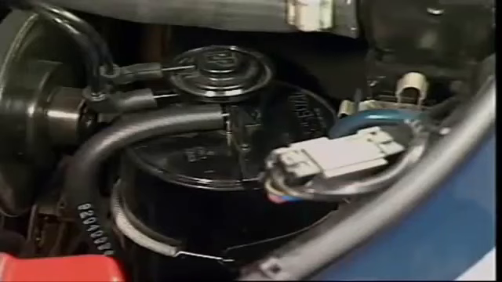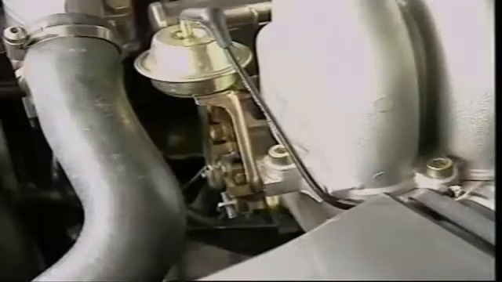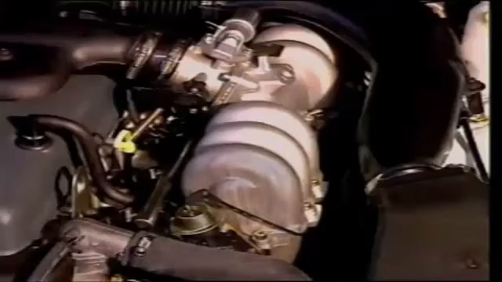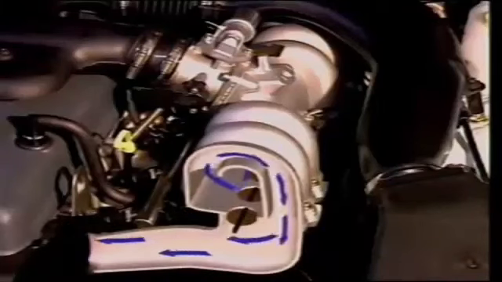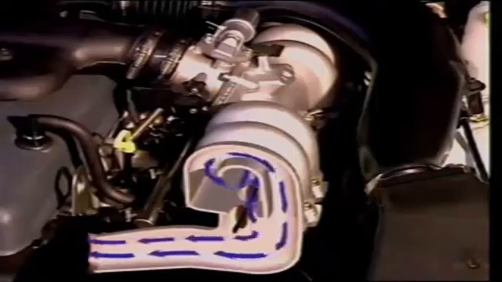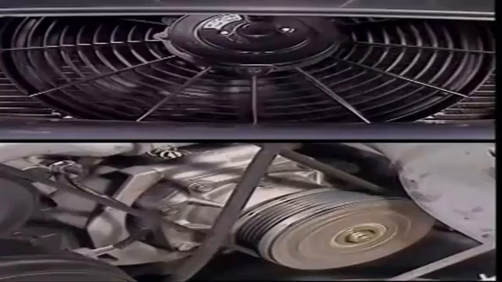Fuel vapours stored on the active material in the canister are drawn into the cylinders and burned when engine operating conditions allow. At different engine speeds and loads, the control unit operates solenoid valves that alter the effective pipe length of the manifold. This extends the torque output over a wider range of engine speeds. The cooling fan is switched on automatically when the air conditioning is switched on. Instantaneous fuel consumption can be displayed on the instrument panel in front of the driver.